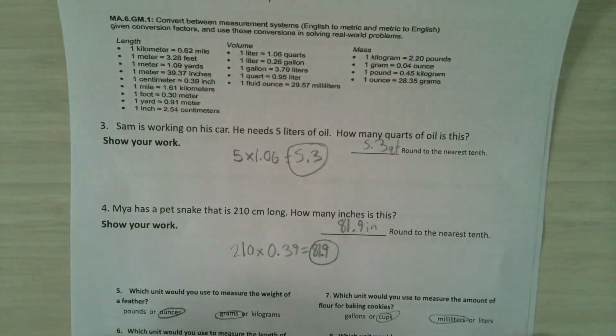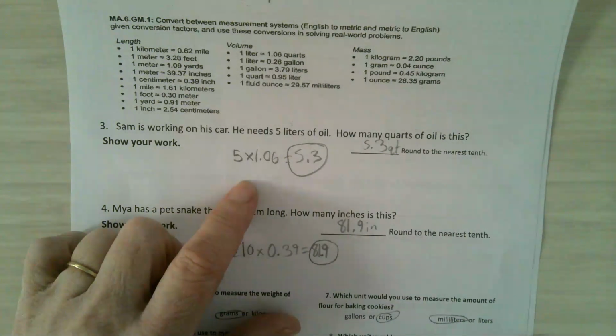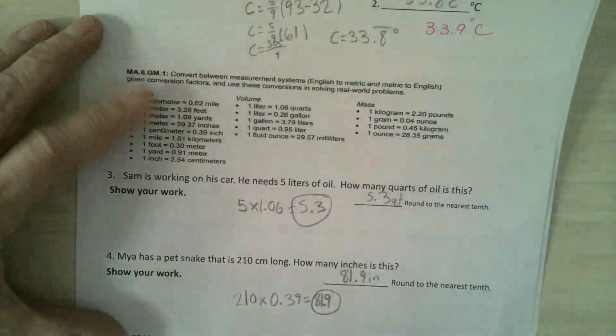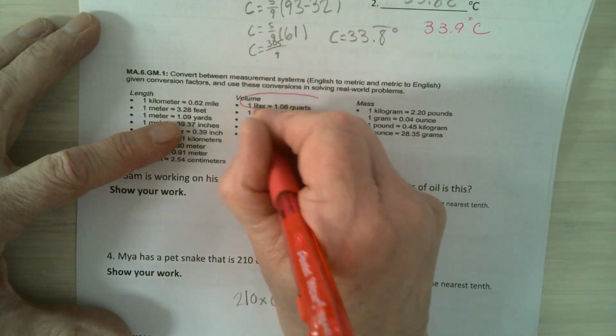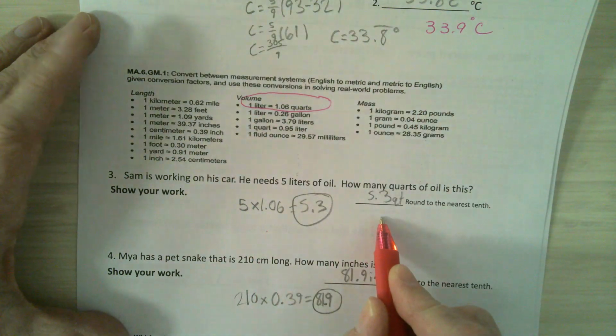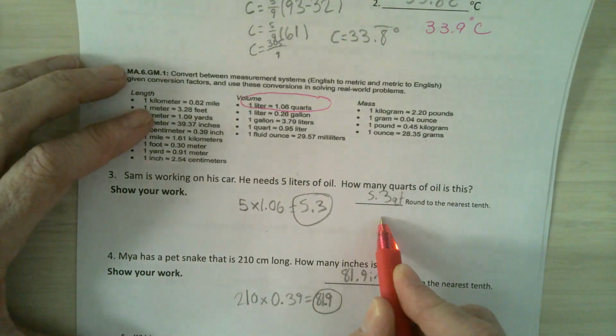Number 3. Here we go. Yes, she showed her work. You're going from liters to quarts. The only thing I would have circled it just to make sure, she multiplies and has 5 3/10 quarts.